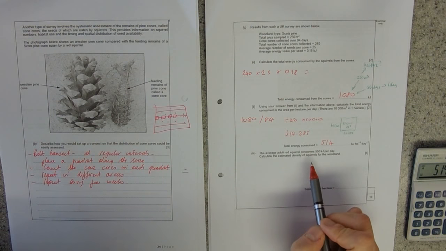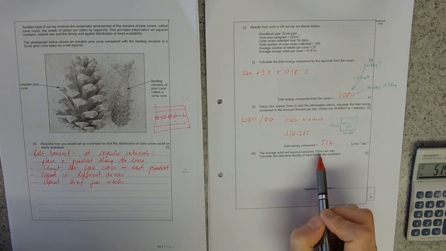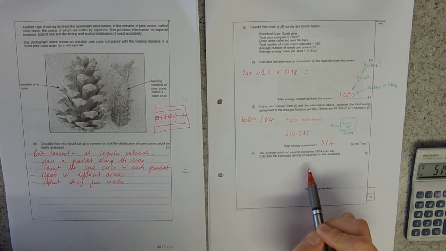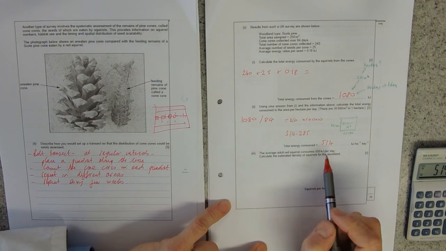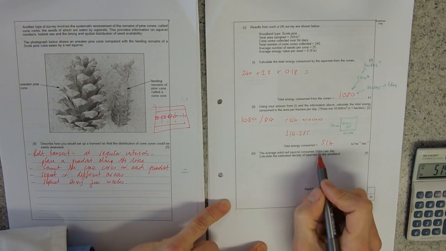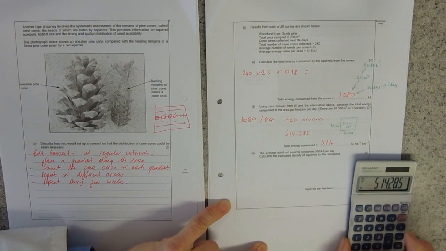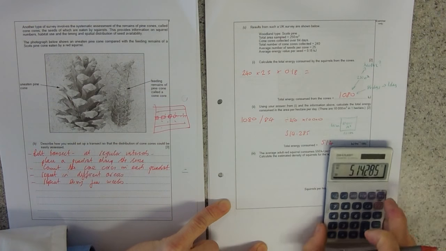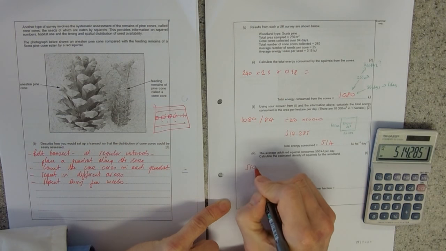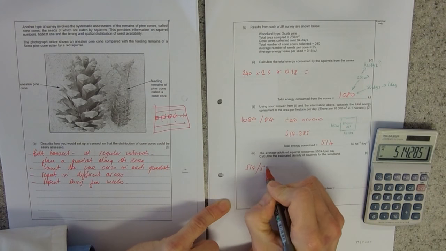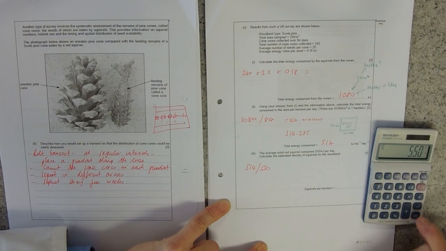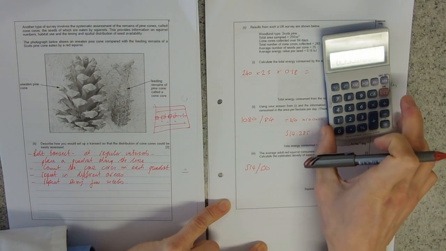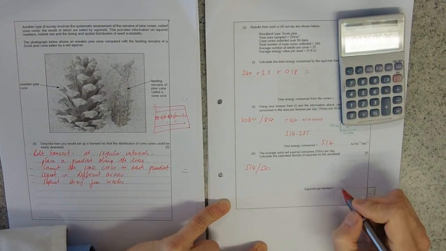The average red squirrel consumes 550 per day. Calculate the estimated density. Well, we just need to divide that by what a squirrel would use, and that'll give us how many squirrels we've got. So 514 divided by 550 is 0.935.